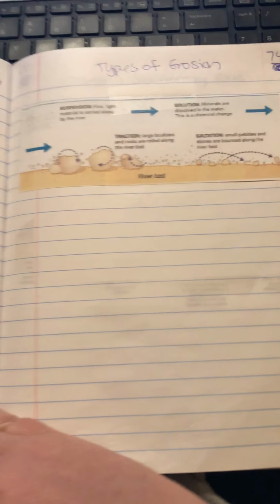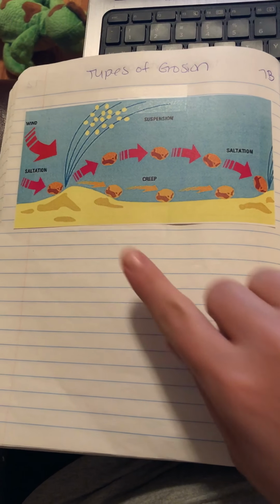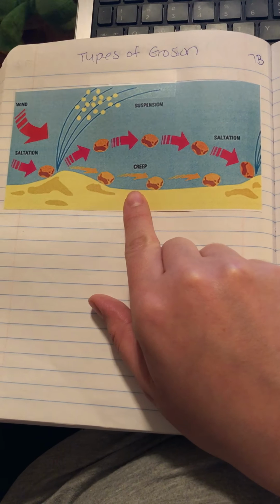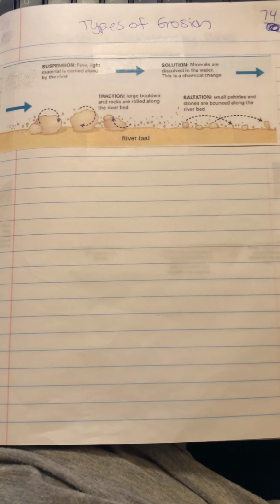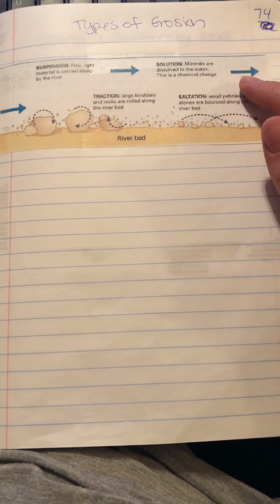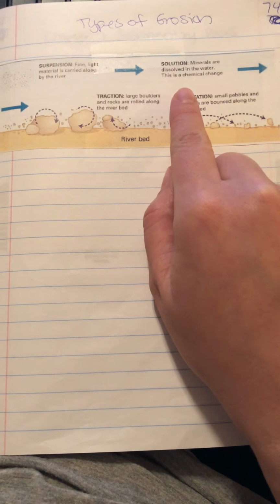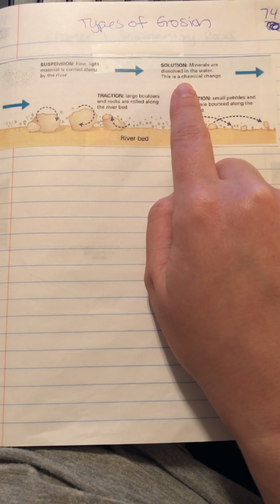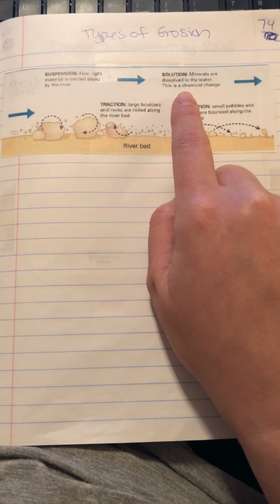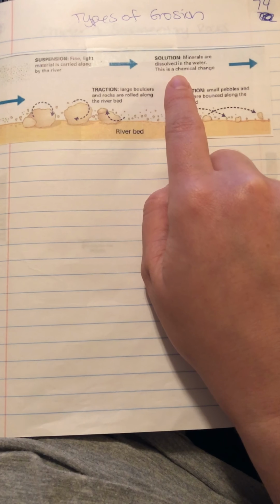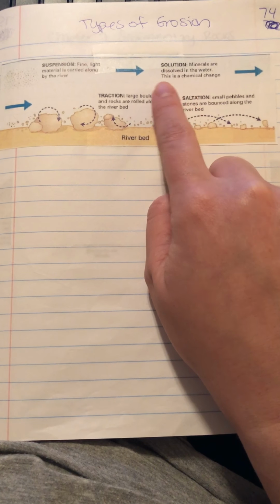On page 73 is showing you the types of erosion that occur with wind. So depending on the grain size, you'll see a different type of erosion. On page 74, you'll see the same types of erosions. We use the same terms, and there's just one more: solution, which is when minerals are dissolved in water. This is causing a chemical change, and it's the smallest grain size that would be a solution.